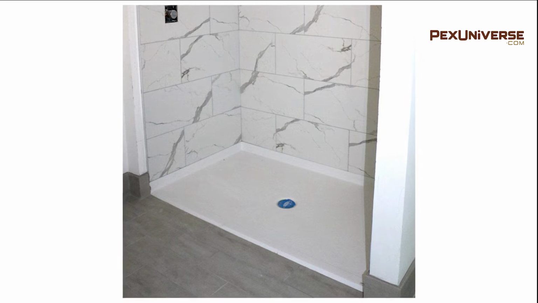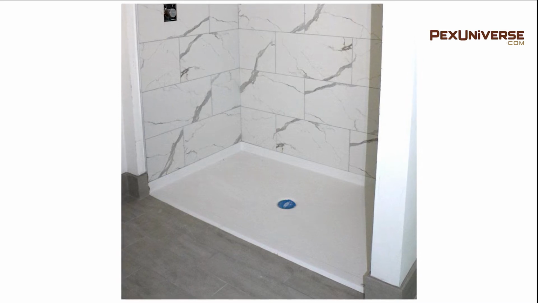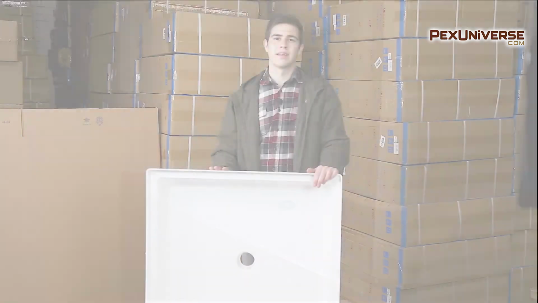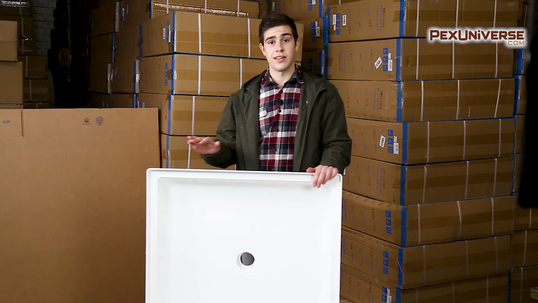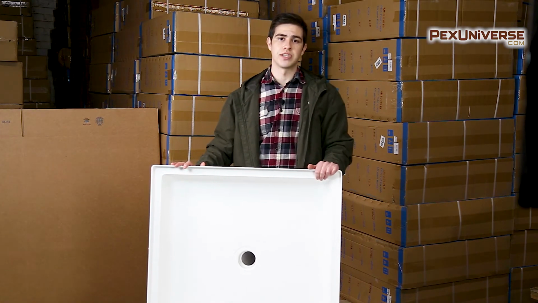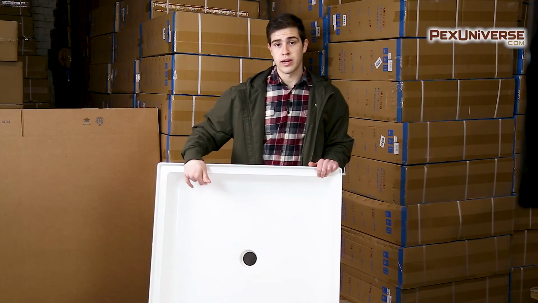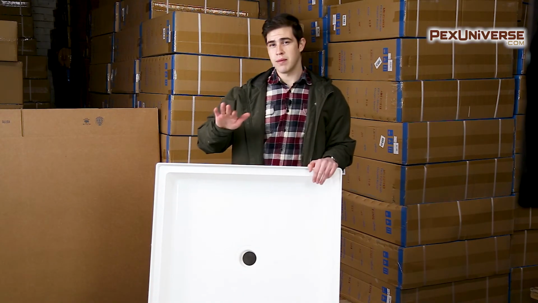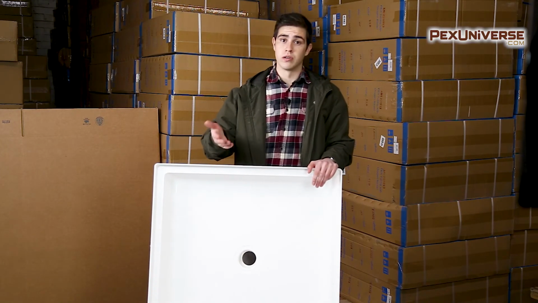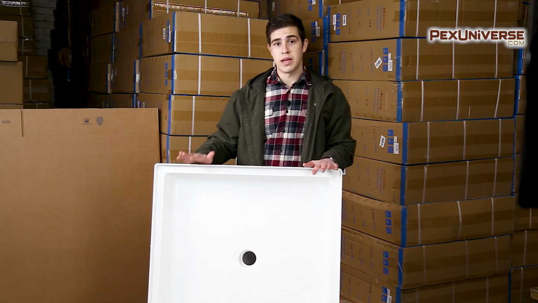Having a color that is appealing for what you're after, but can also help hide blemishes, is always a good choice. Now that you've selected the correct size, style, and shape, it's time to install your new shower base. The one we're showing you here is the Mustee brand. Yours might be a little different because we're not sure what you chose.